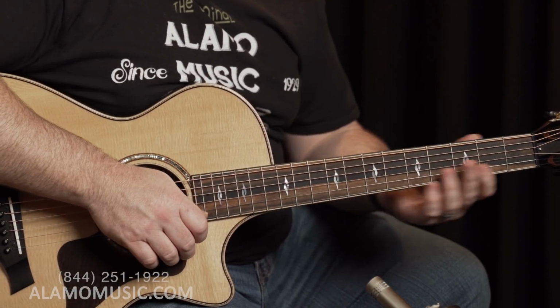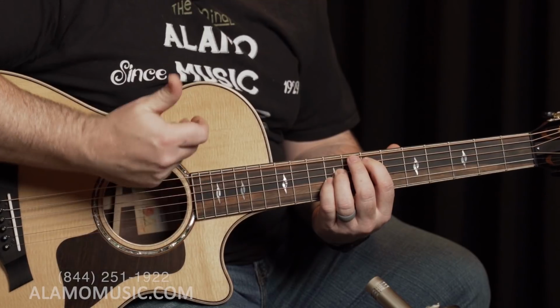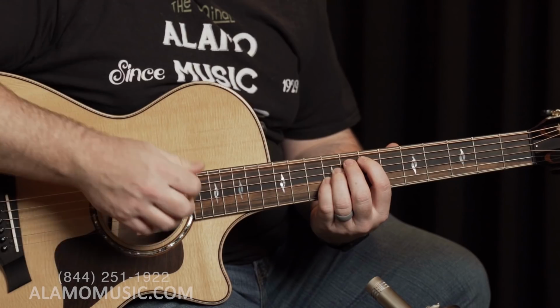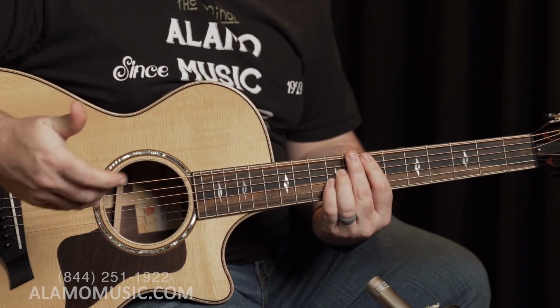So we're going to start up here on the neck, and this is basically at the 7th fret starting on the A string with an open E. It's effectively an E5 chord, or like a power chord. We're just playing the E and then the 5th and then the octave, okay? With the low E in it.